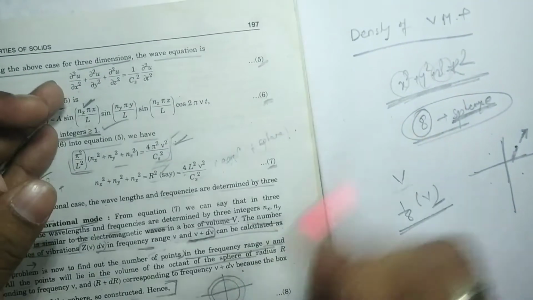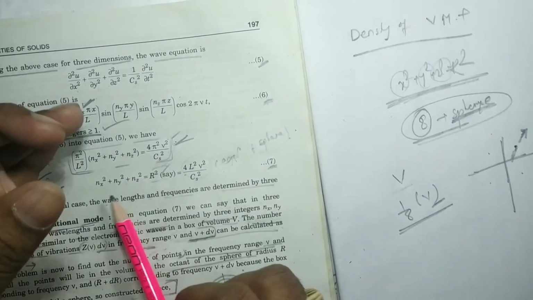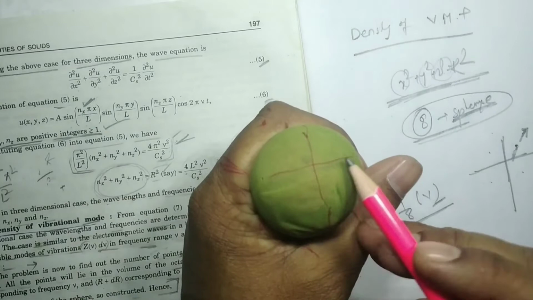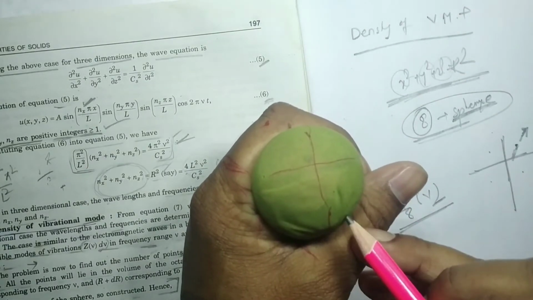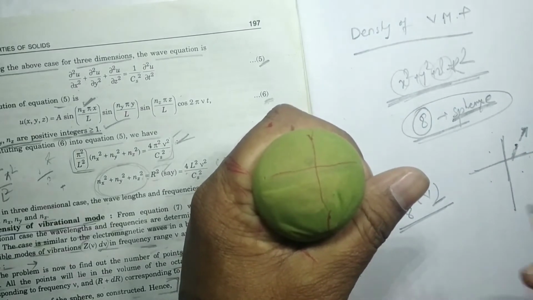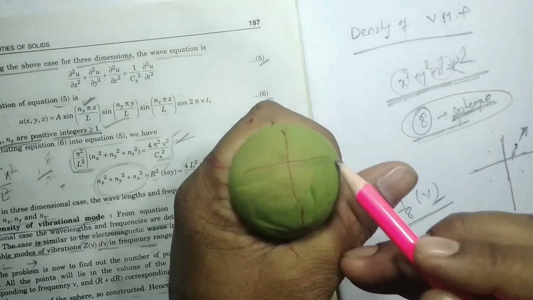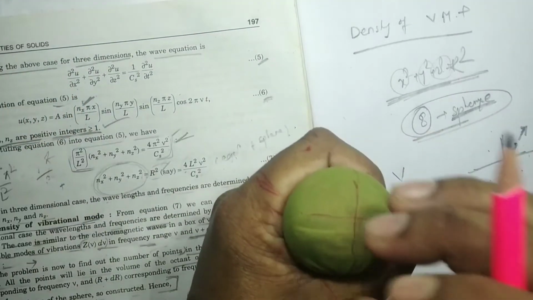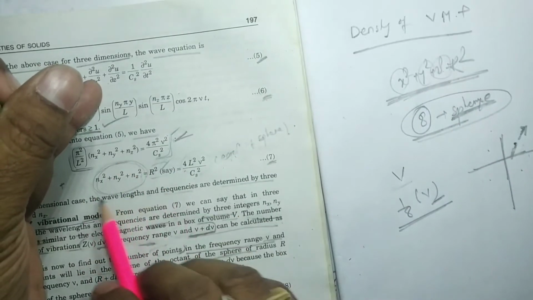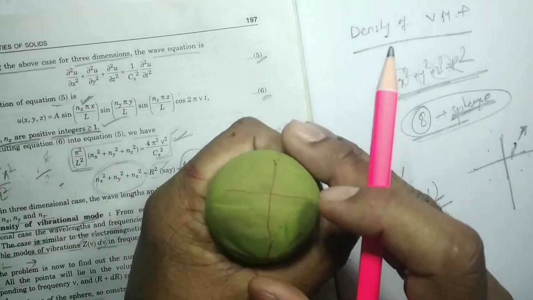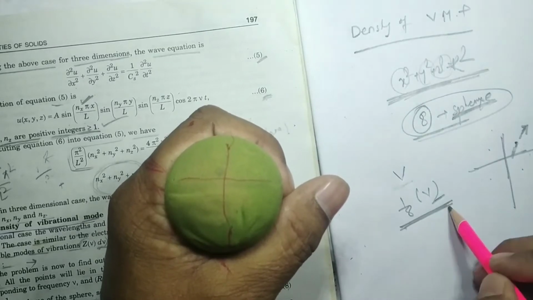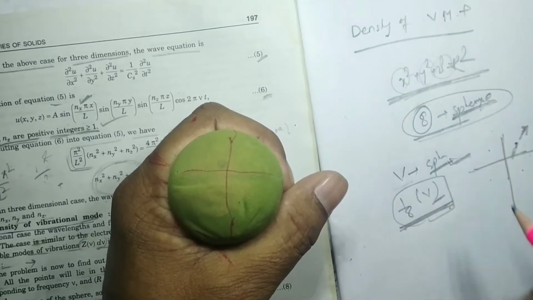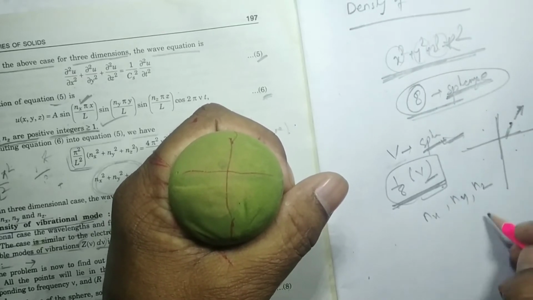Likewise, as we are considering nx, ny, nz all positive, all the values we consider lie in this octant. In 2 dimensions there are 4 quadrants, in 3 dimensions there are 8 octants. So in the first octant we can get all nx, ny, nz positive. Hence, instead of considering the whole sphere, which has this radius, we have to consider 1 by 8th of that sphere. If the volume of the sphere is V, we have to consider 1 by 8th of the volume of that sphere, in which nx, ny, nz all are positive.